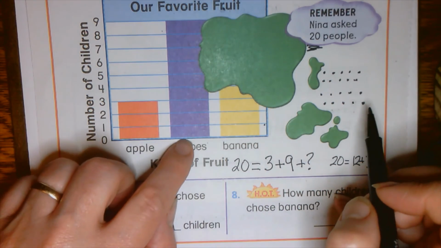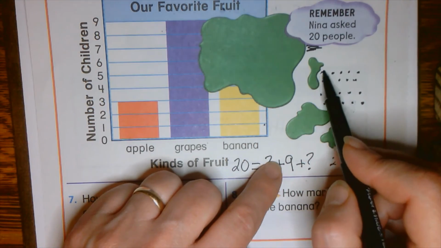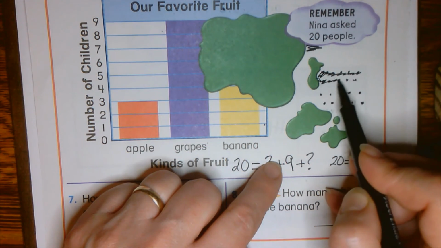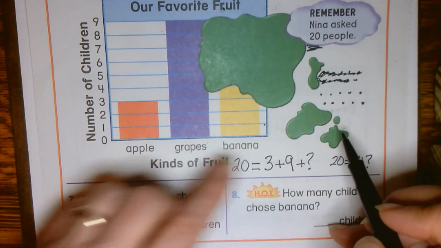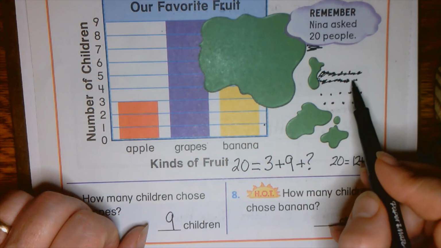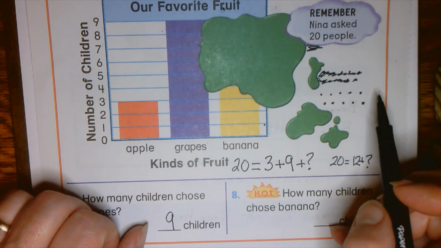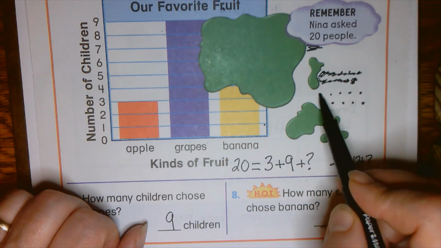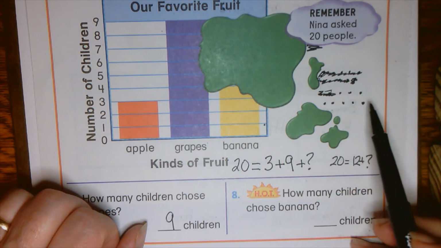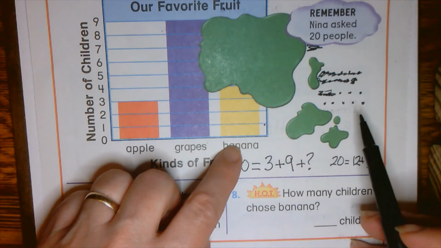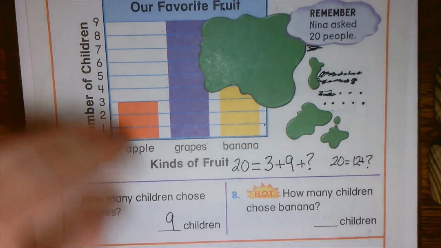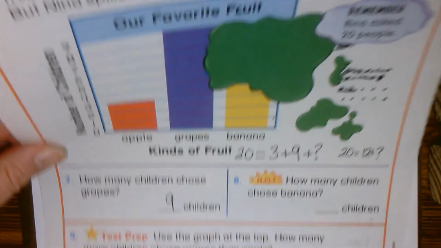Well, let's take off the grape ones. There are 9 of those, right? So I can scribble out these 5, 6, 7, 8, 9. And then there are 3 apple ones, so I can scribble out, oh my, and I hope you guys aren't just watching me. I hope you're doing this along with me. 1, 2, 3 for the apple. And then you can look at how many are left. That must be how much there was for banana. You can go ahead and put that answer right there for number 8.